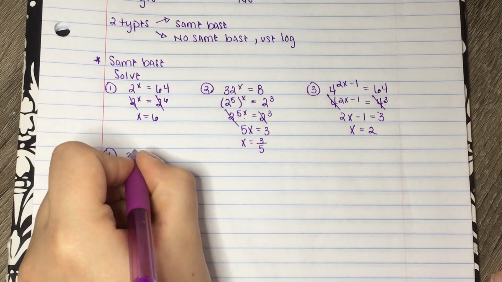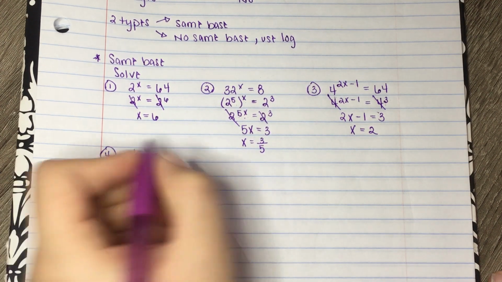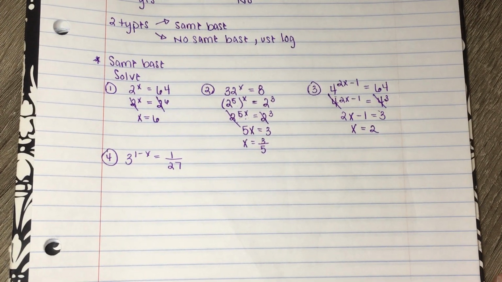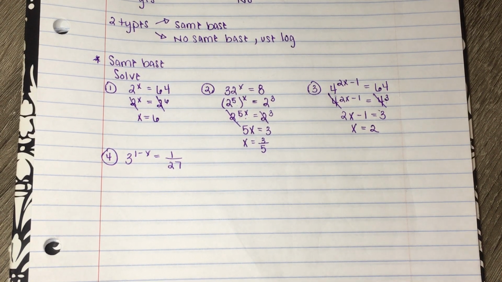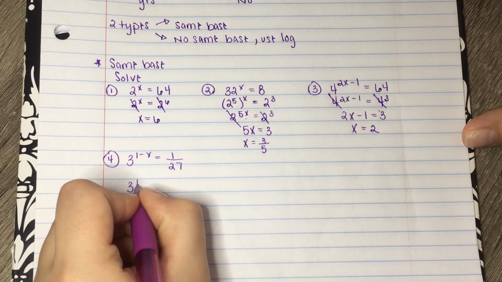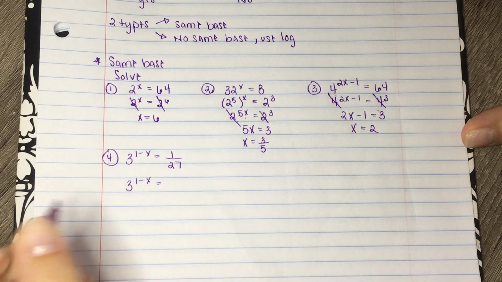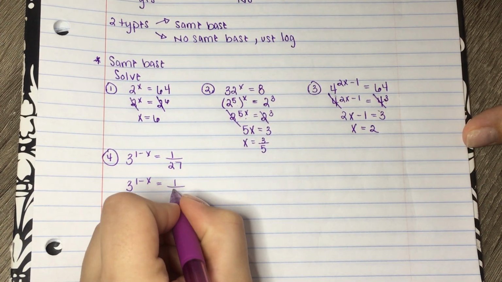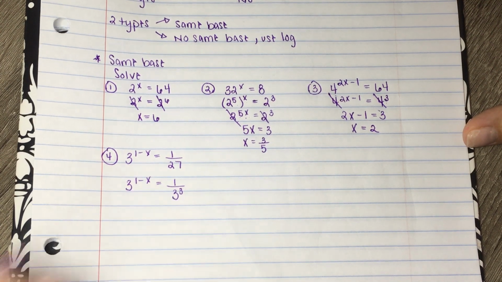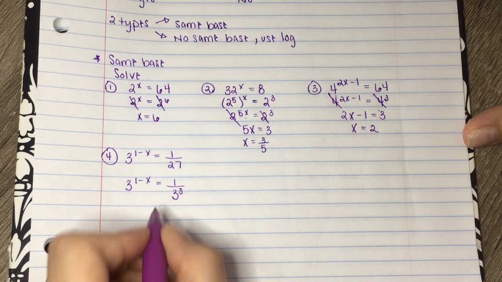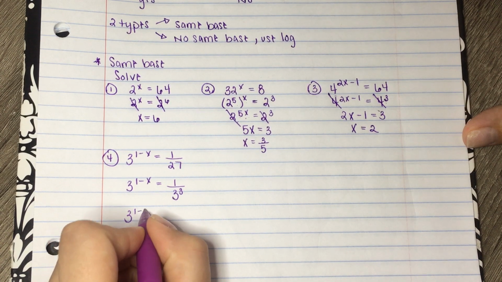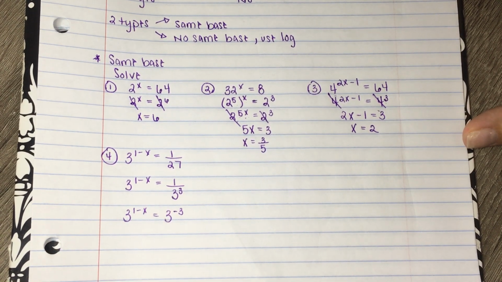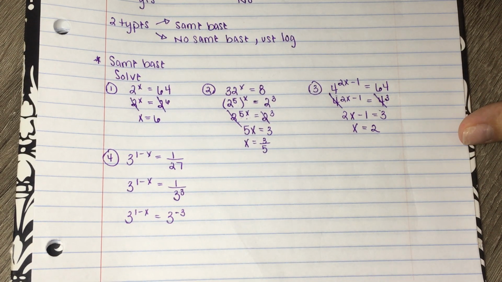We're going to have 3 to the 1 minus x is 1 over 27. All right, so my goal is to get the same base on both sides. I'm going to leave that 3, which means I want to rewrite this side with the same base as 3. Well, I know how to rewrite 27 with base 3, and that's 3 to the 3rd. All right, and then now I'm going to use those properties of exponents, and I'm going to bring that 3 to the 3rd up in the numerator using that inverse property, and my exponent switches signs.